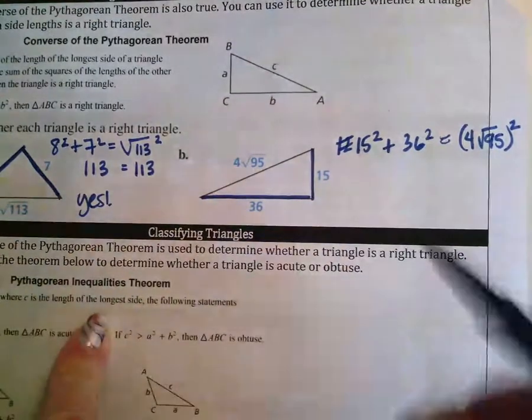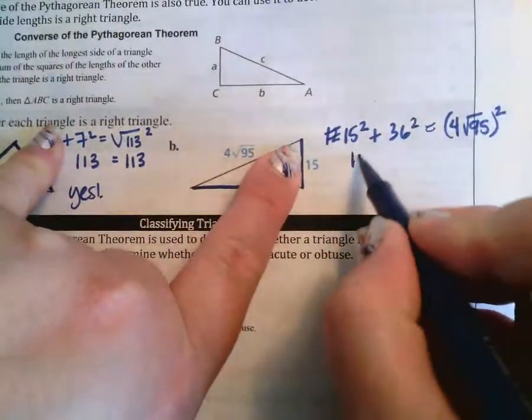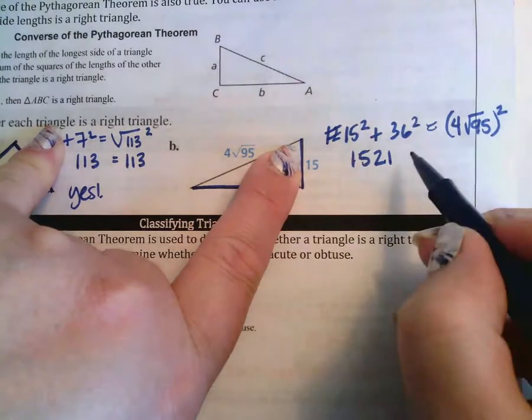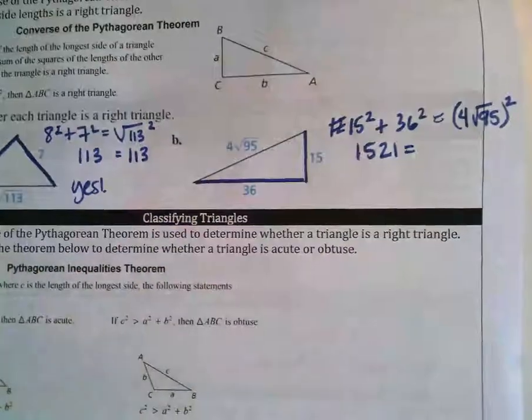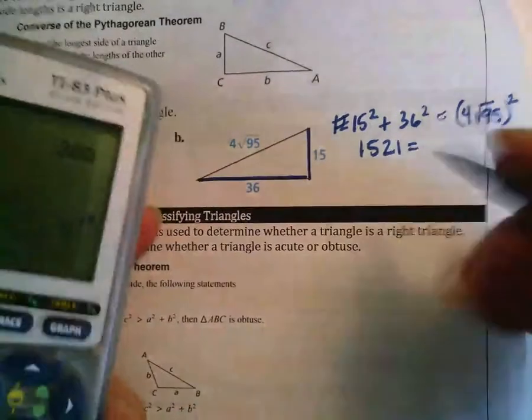Okay, so this is actually 1521, and this is, let me do the math real quick, 4 root 95 squared, 380.